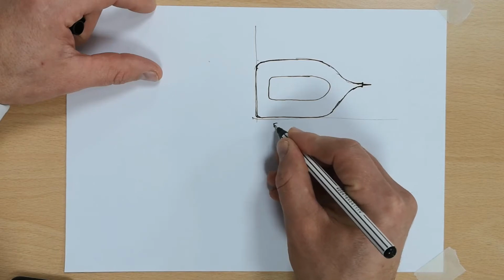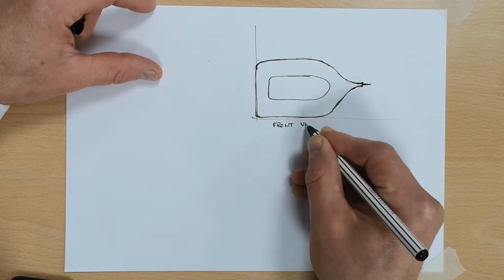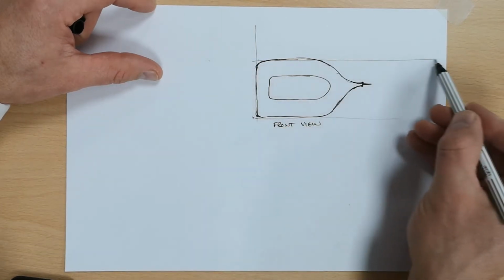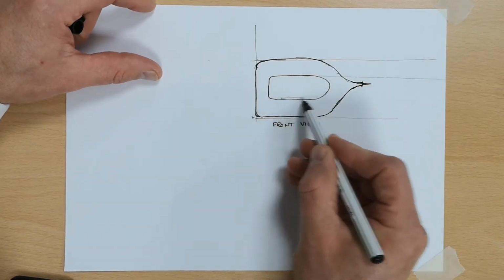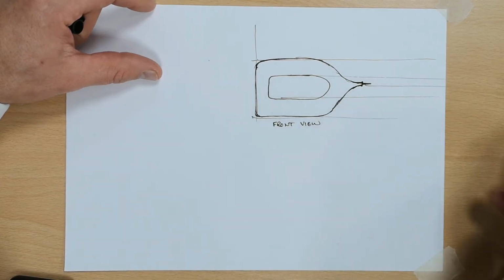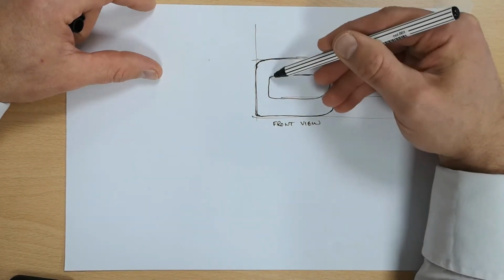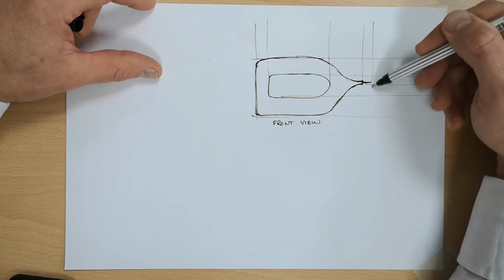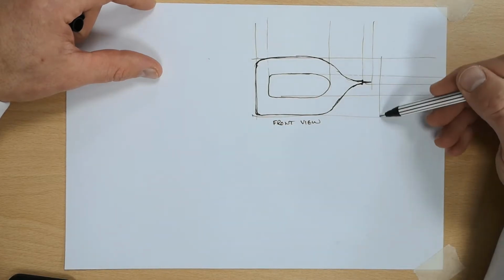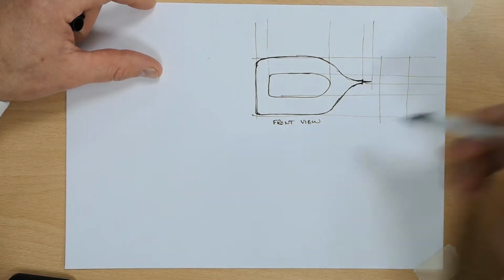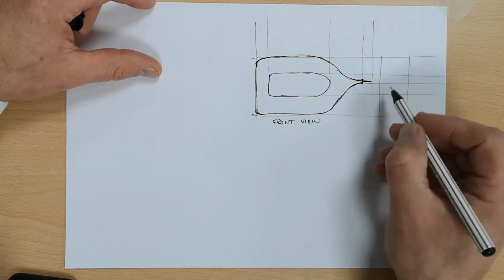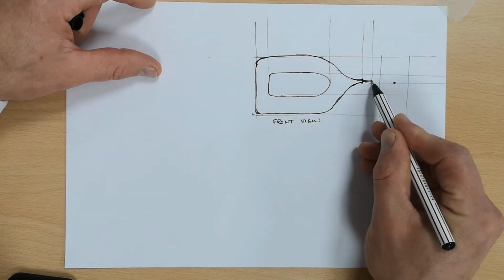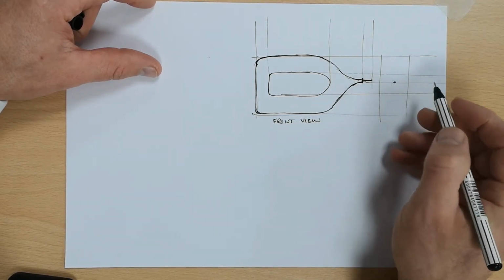I could label this now, front view. Then what I'm going to do is construction lines going across at every point and going up at every point, like so. Then over here I'll decide how wide that product will be. I will show the very front tip of this, the pin that goes inside of the SIM card.